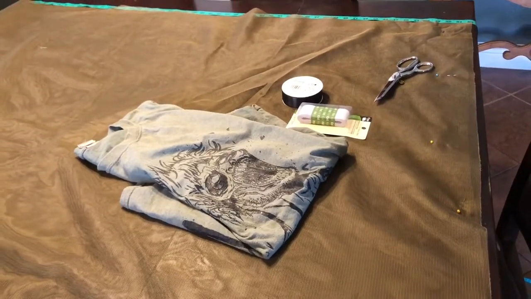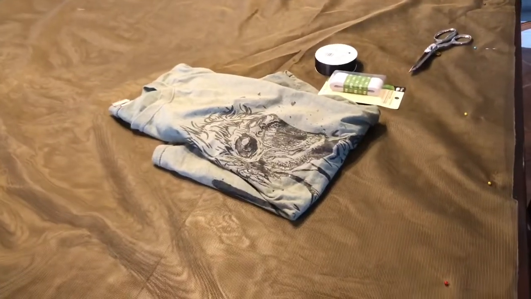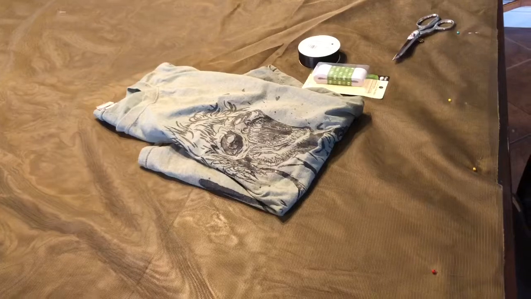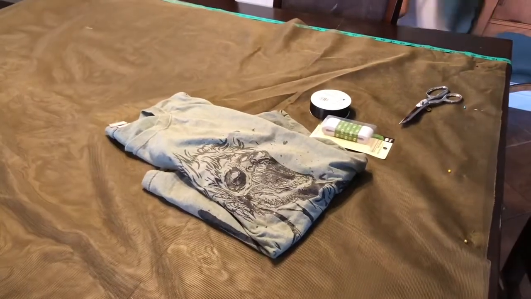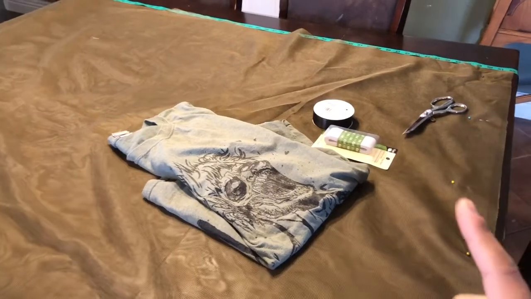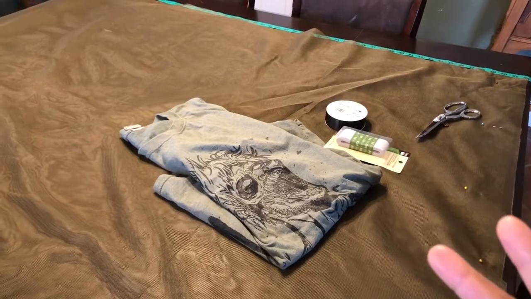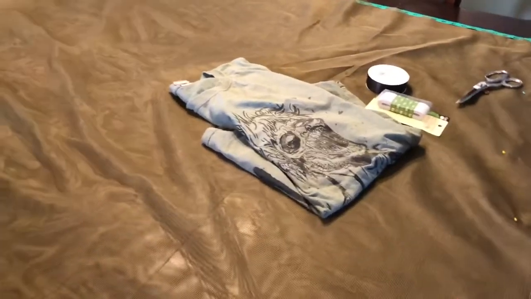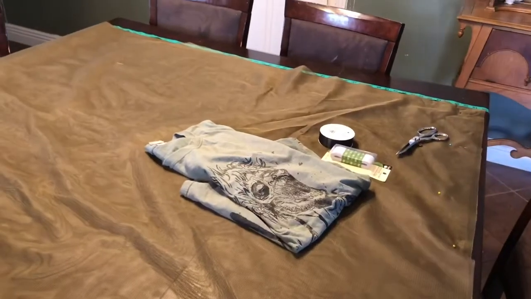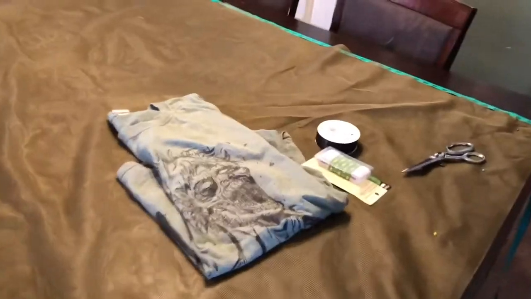So what I'm going to do is just use this large rectangular piece of fabric, and once we add it to the shirt, we're going to gather it, and then we're going to pleat it to make it fit to the circumference of my shirt once we cut that off at a little lower than the torso. I'll get into all that right when that happens.